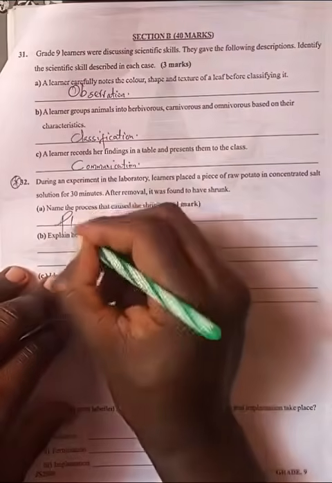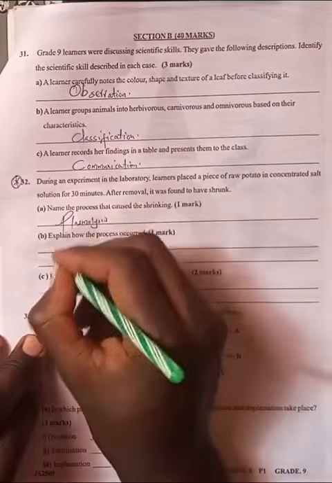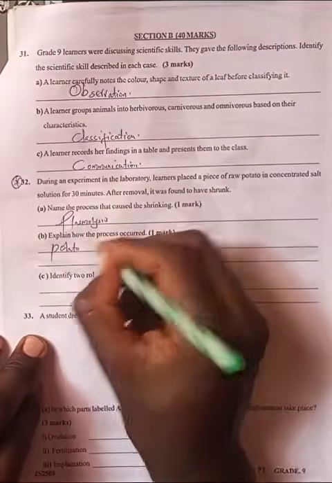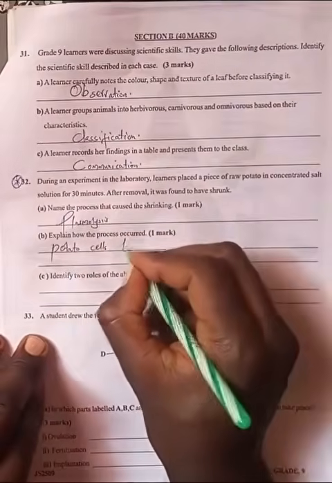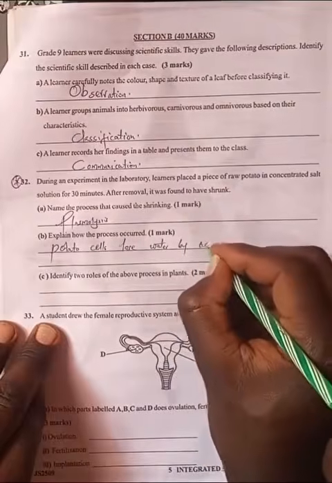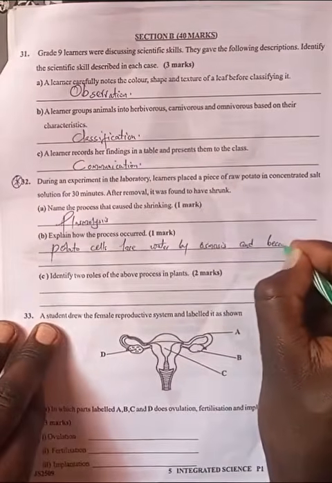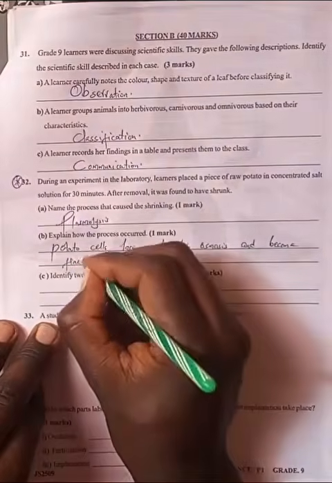The next question, during an experiment in the laboratory, learners placed a piece of raw potato in concentrated salt solution for 30 minutes. After removal, it was found to have shrunk. That is plasmolysis. Can you explain? The potato cells lose water by osmosis and become flaccid.